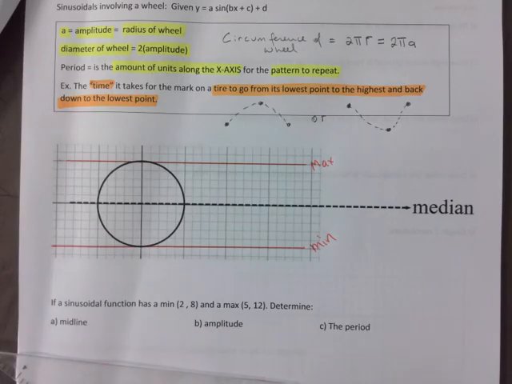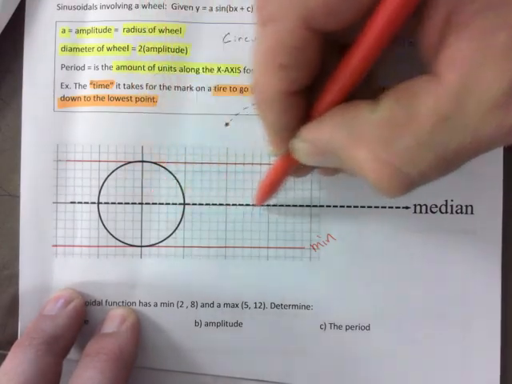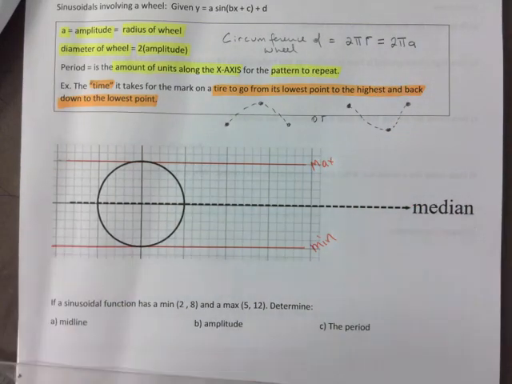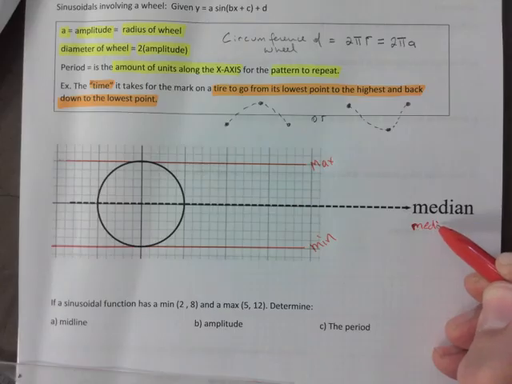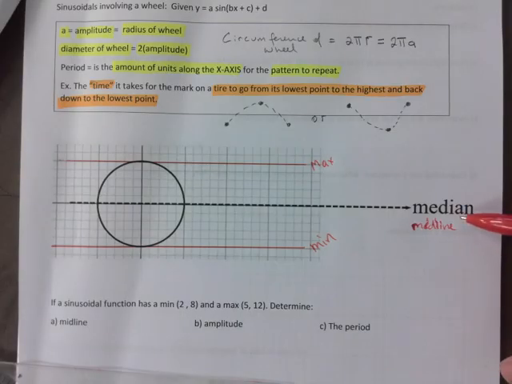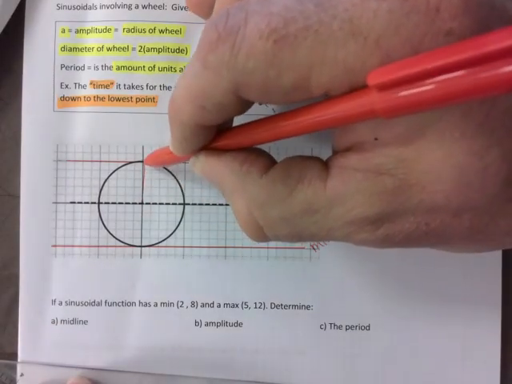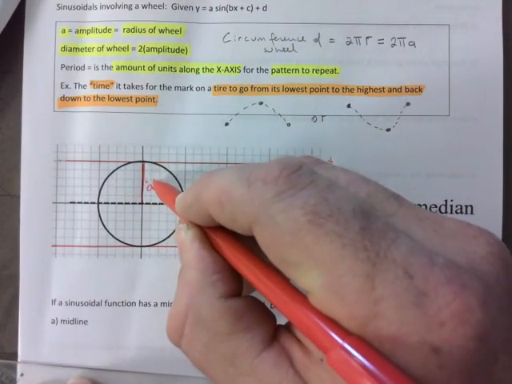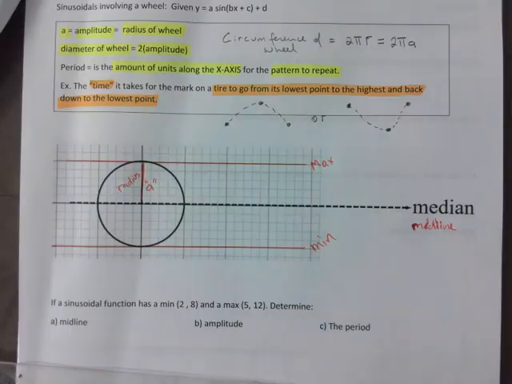So what is our amplitude here? Our amplitude is the median, the midline. Just so you know, median and midline can be used interchangeably. So if median throws you off, just go midline, right under it. It's the same thing. It's the halfway mark. So this is the radius right here. This is the amplitude, the letter A, or radius in this particular case if we're talking about a wheel.